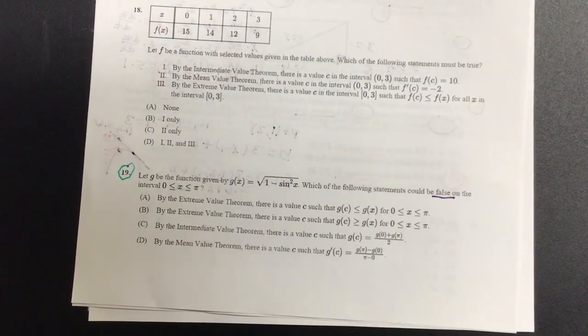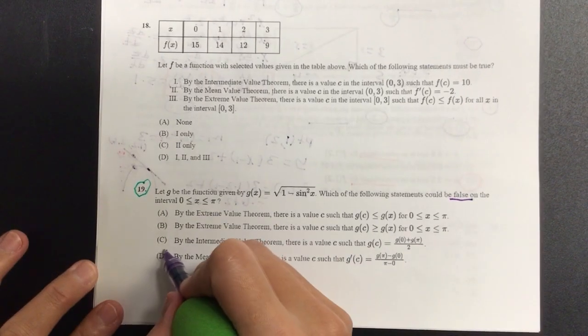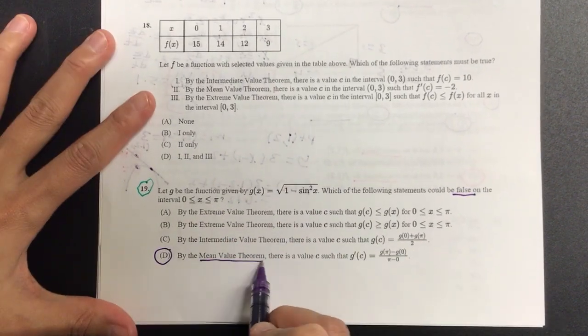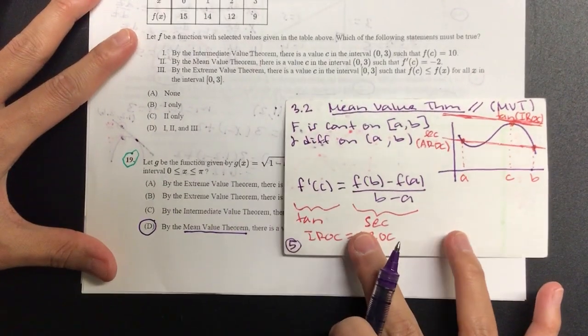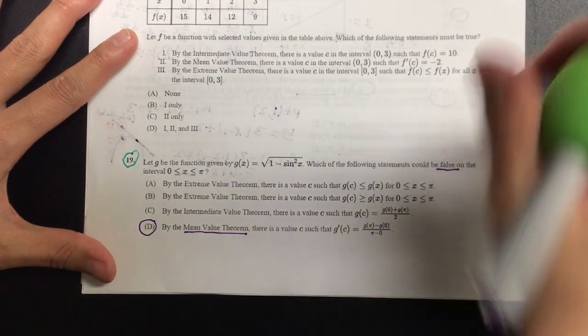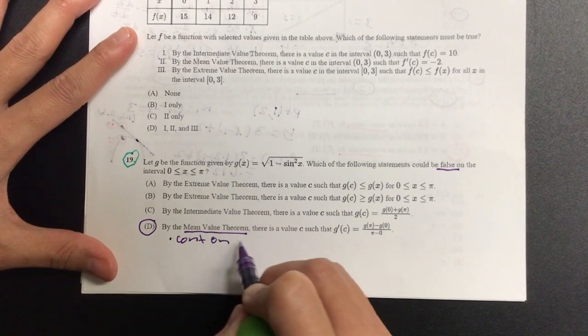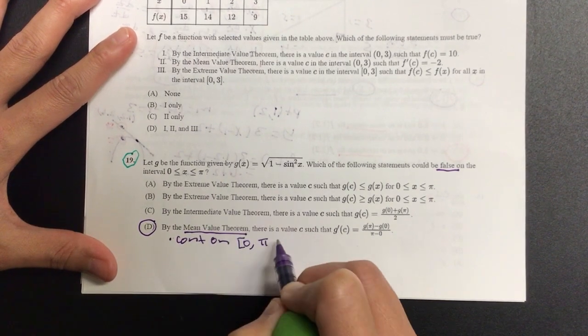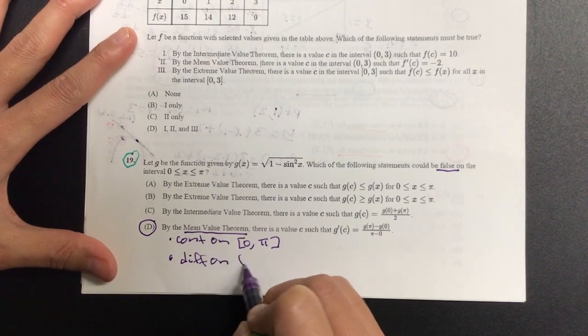Okay. Let's go ahead and circle D. And I'm going to define mean value theorem. And in case you're thinking, what does a card look like? To apply mean value theorem, it must be continuous and differentiable. So looking at this, condition 1, it must be continuous on the interval 0 to pi inclusive, and also it must be differentiable on the interval 0 to pi.